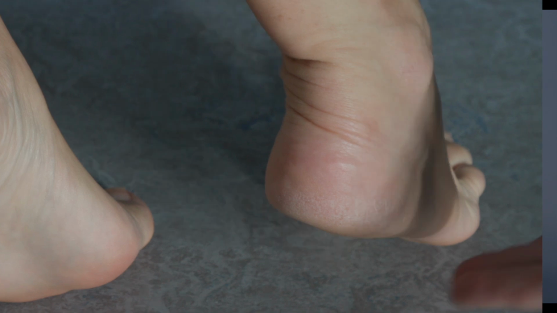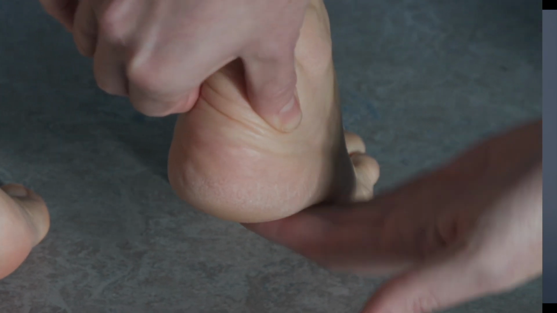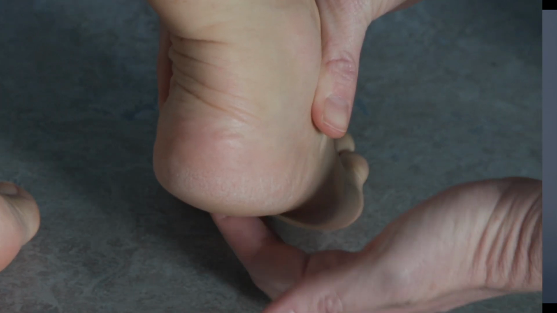So secondly, we look for enthesitis. This is where you get inflammation at the site where the tendons or ligaments attach onto the bone. It can happen at lots of different sites of the body, but it's probably most common to see in the heel, at the Achilles tendon and underneath the foot at the plantar fascia.